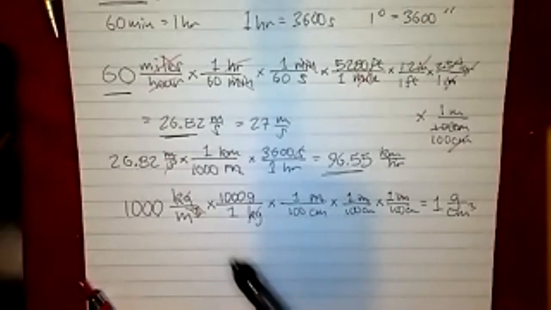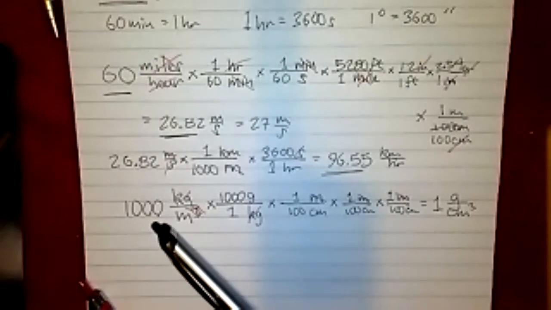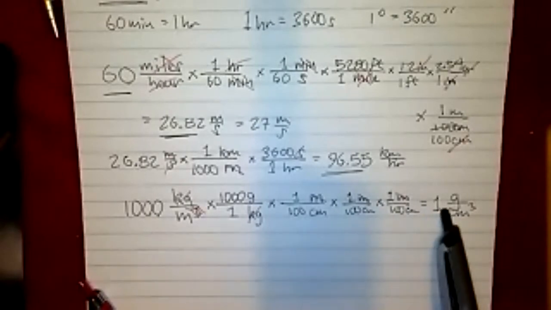So the density of water is 1,000 kilograms per cubic meter. The density of water is also 1 gram per cubic centimeter.